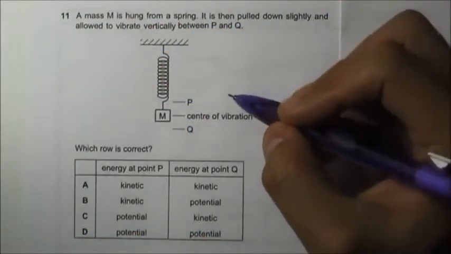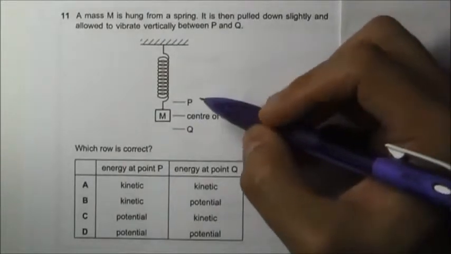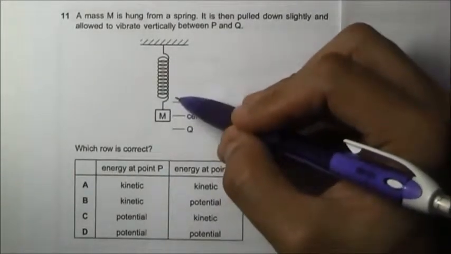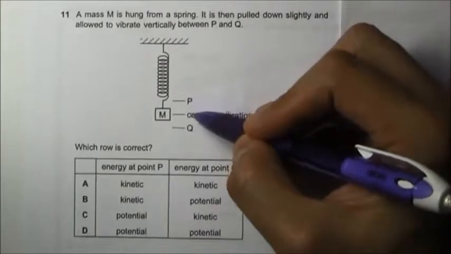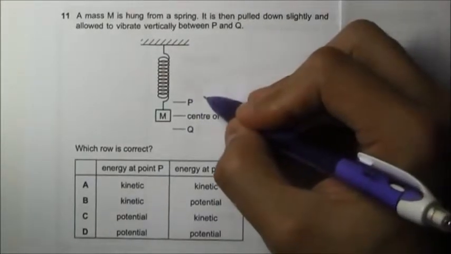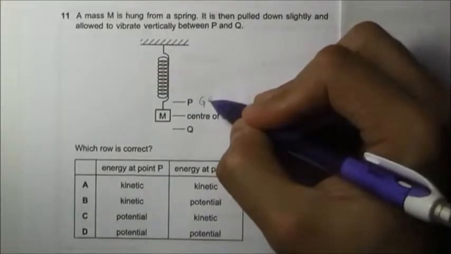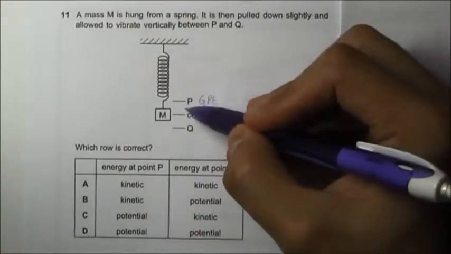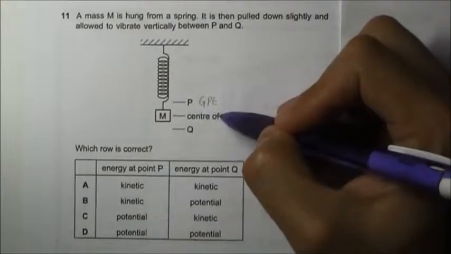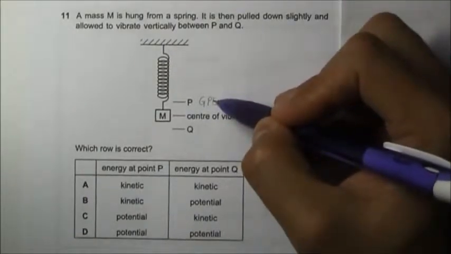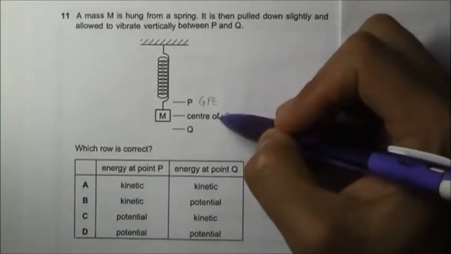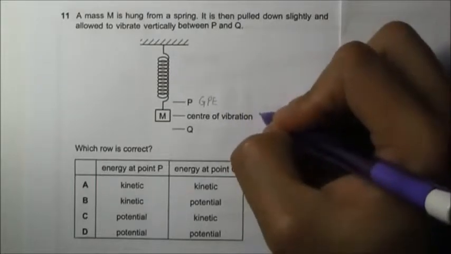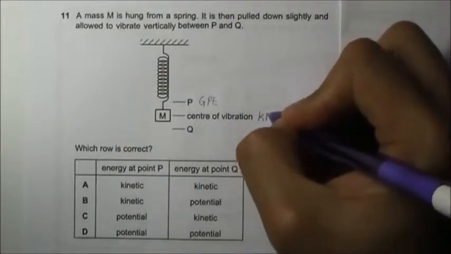Okay, we have a mass that is oscillating from a spring. So when the mass is at position P, it has a greater height that will give it gravitational potential energy. And when it's moving to the center of vibration, the gravitational potential energy will be changed to kinetic energy. So at the center, it will have its highest kinetic energy.